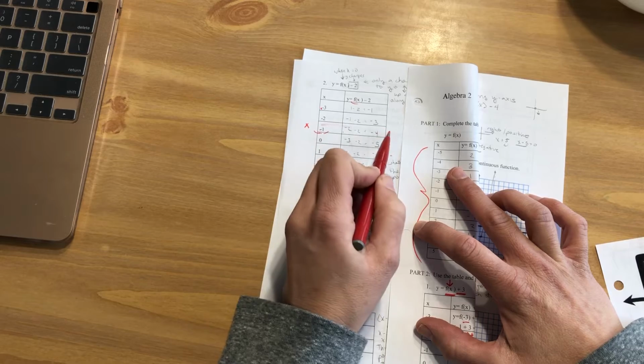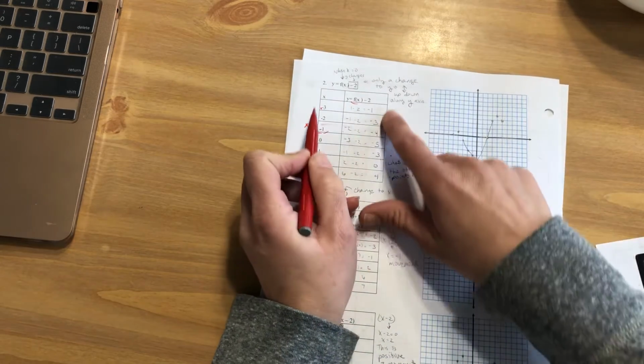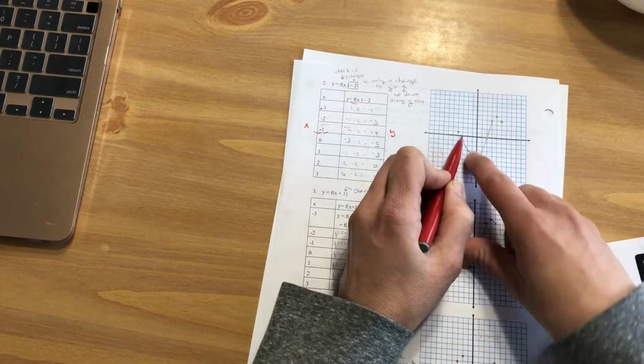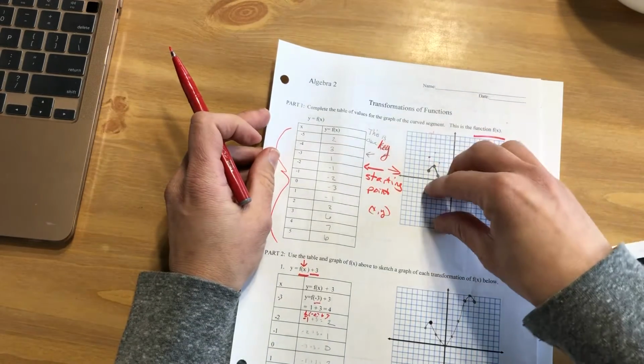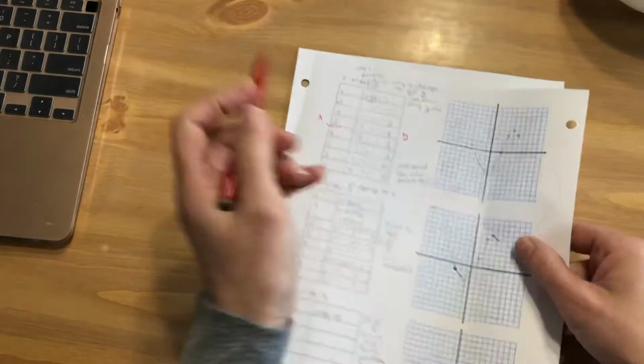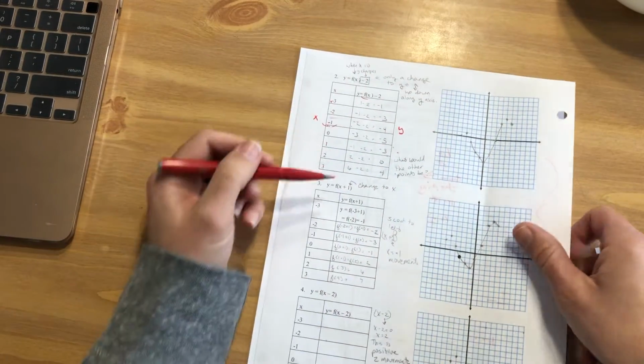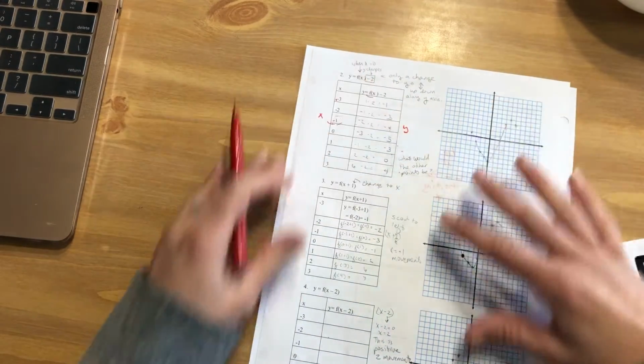These are my x values. These are my new y values. These should match with your graph if you were to take your entire graph and move it down by 2 places, since that's what it said. All right? Fill out your chart, graph it.